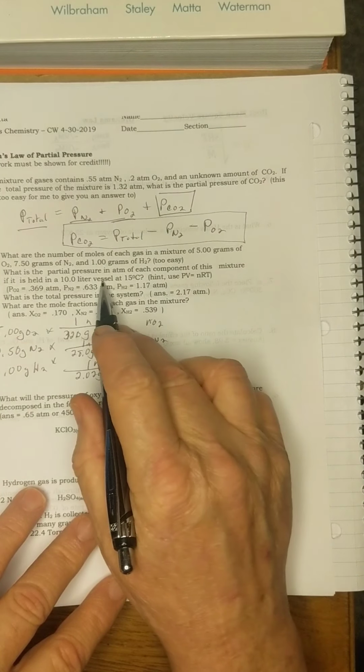To get the total pressure, you could just sum up all the partial pressures, or you could take the moles total and just do it to get the moles total. You could also use mole fraction. And mole fraction, we call it XA, is moles of oxygen over moles total. And you could also use the equation where you say the pressure of oxygen equals the mole fraction of oxygen times the pressure total. So it's a couple different ways you can do this problem.